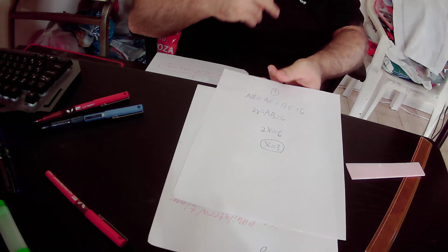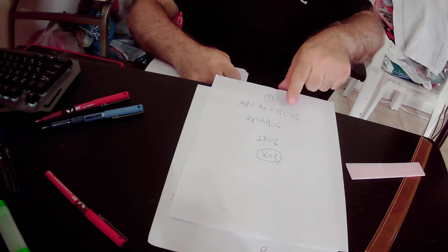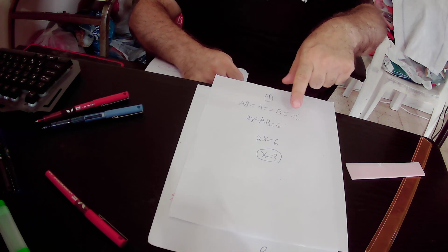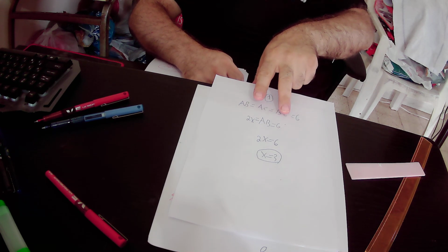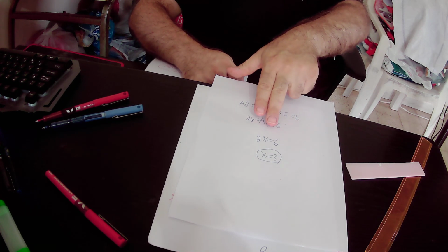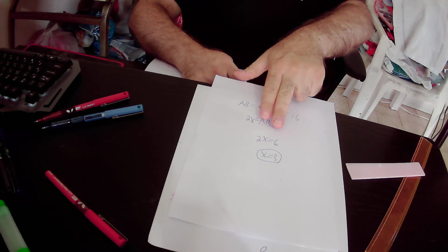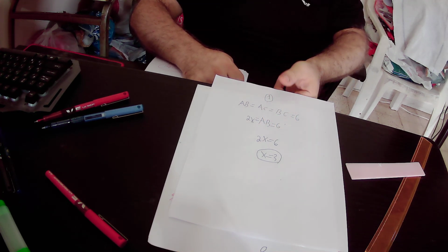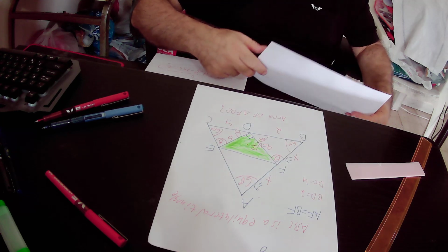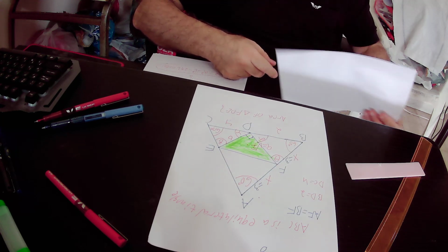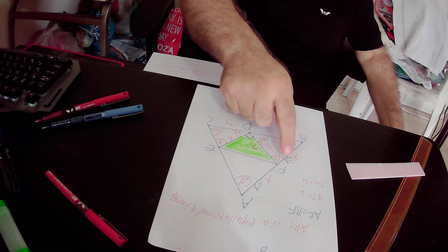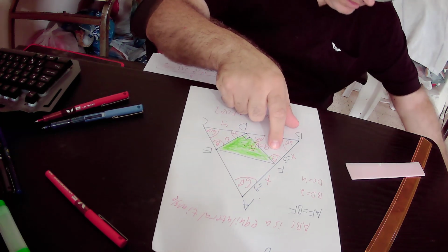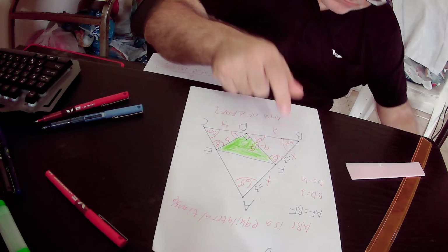AB equals 2X, and we also know that AB equals 6 units. So 2X equals 6 units. We divided this equality by 2 and got that X equals 3 units. So AF equals 3 units and BF also equals 3 units.